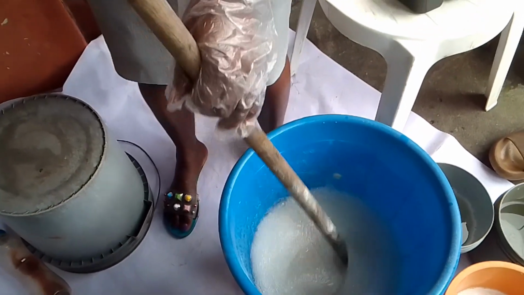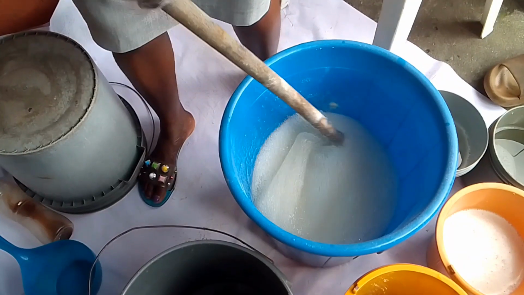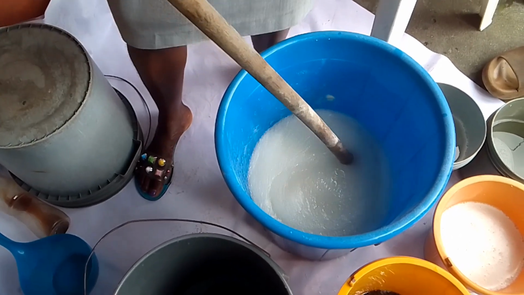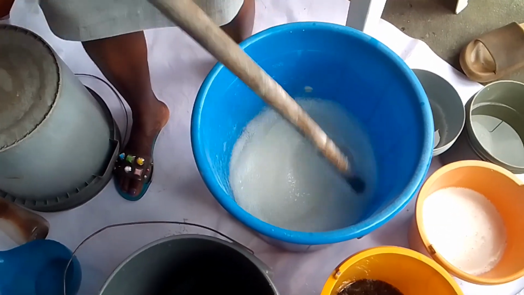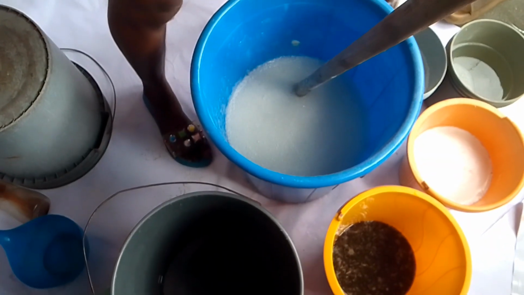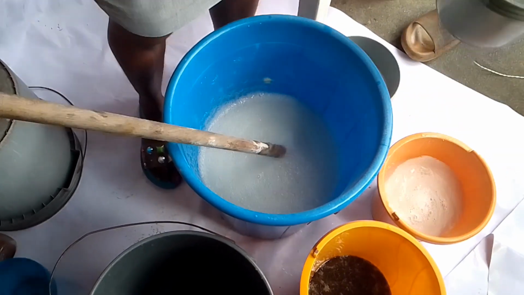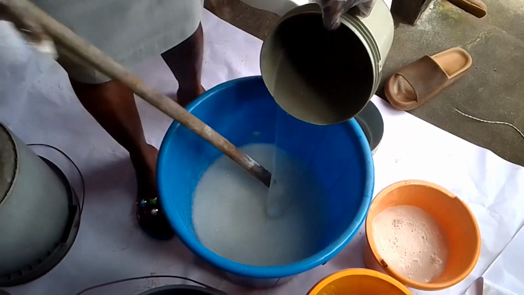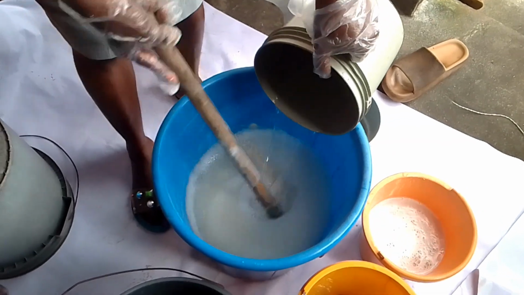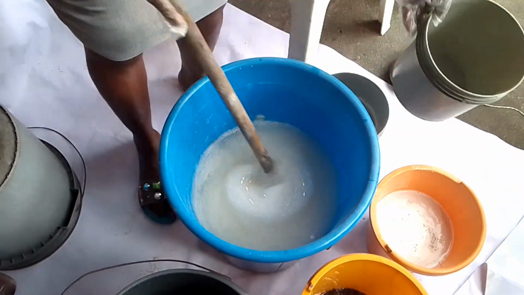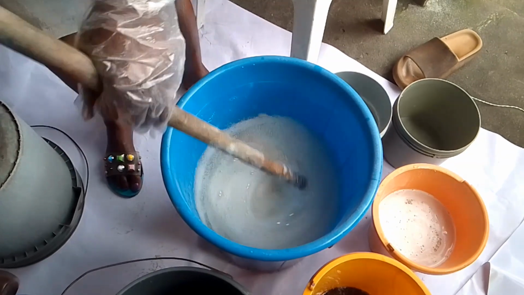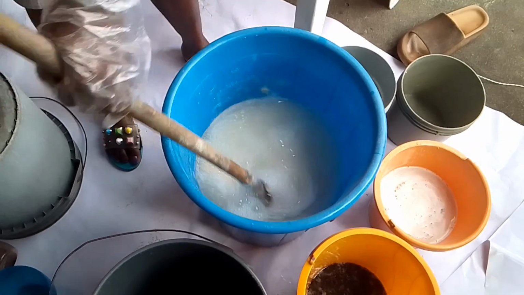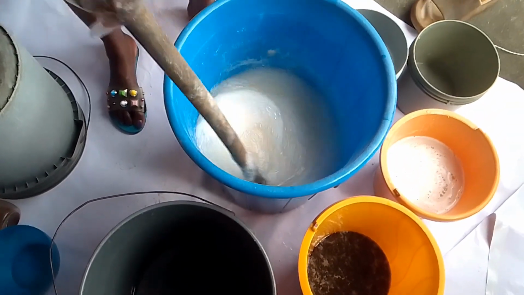So now I'm going to add the first chemical to it, and that chemical is caustic soda. Look at it, the caustic has dissolved. It's like it's ordinary water I'm adding, but it's not ordinary water. That is caustic soda. So when you add it, you keep stirring. Stir very well.